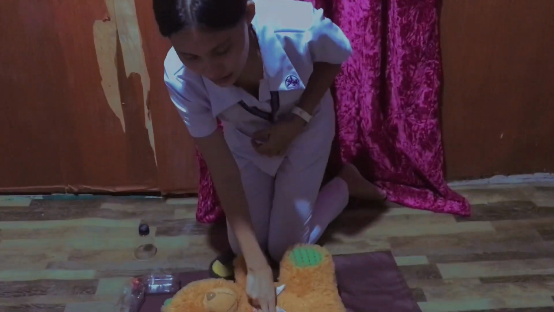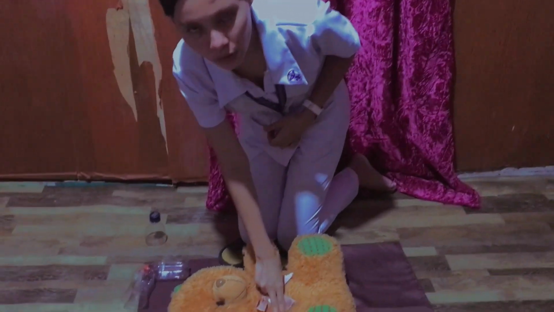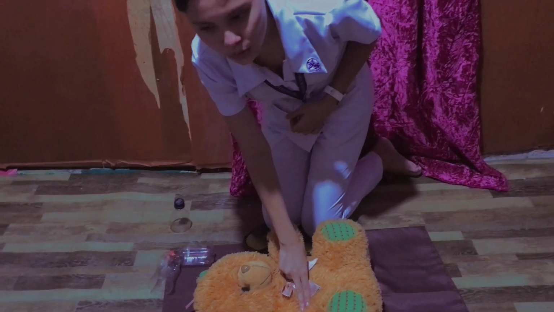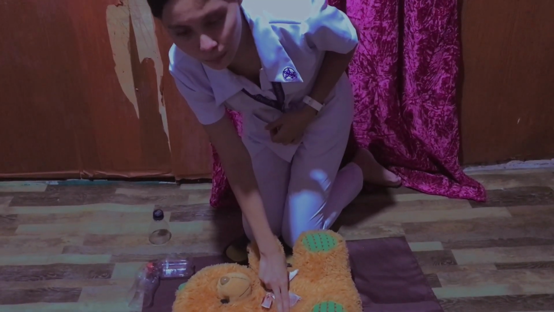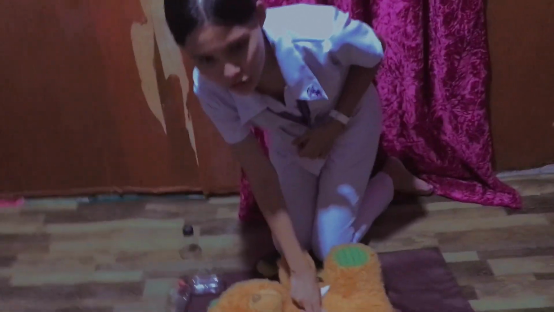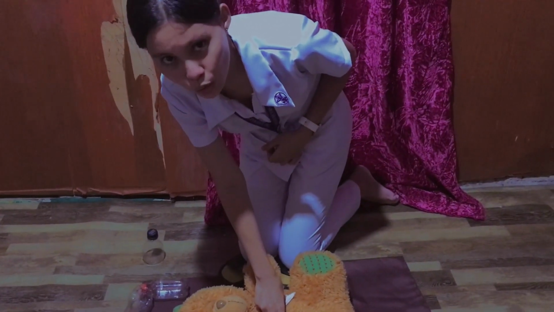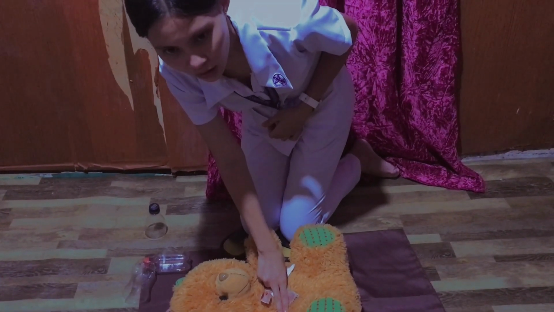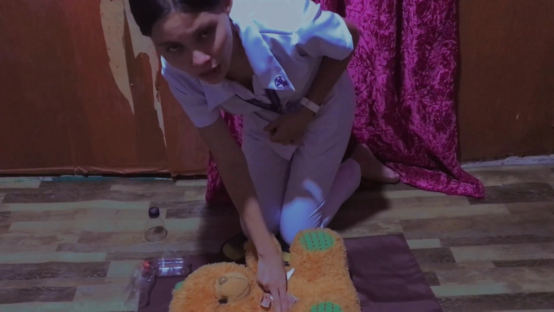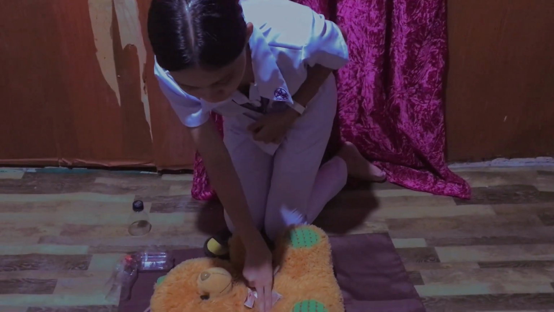The first thing that we always do is use the two to three fingers, and we're going to put them just below the nipple. We're going to do the compression 30 times, 30 compressions, followed by 2 rescue breaths, and we're going to do it at a depth of 1.5 inches.